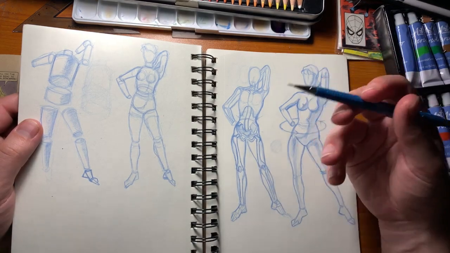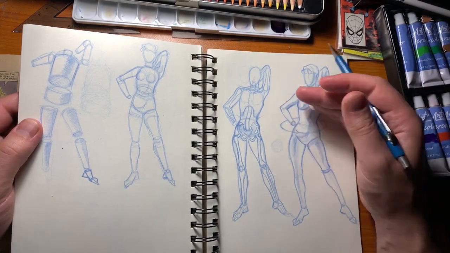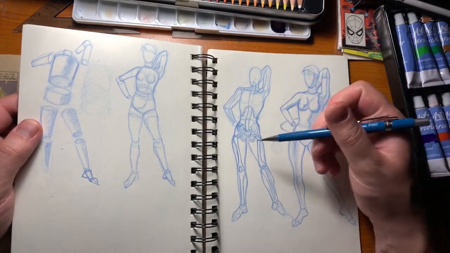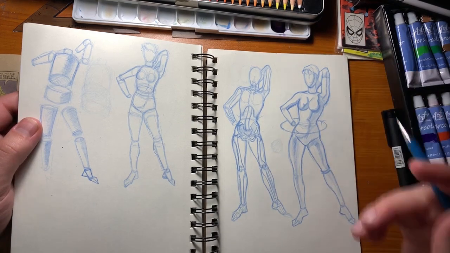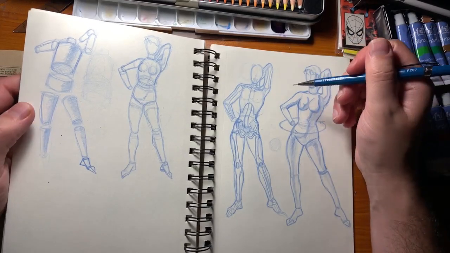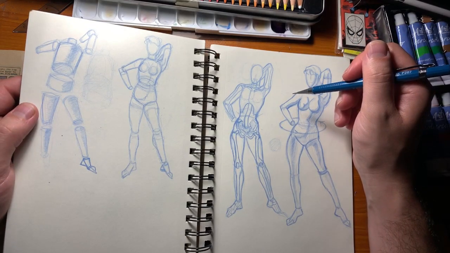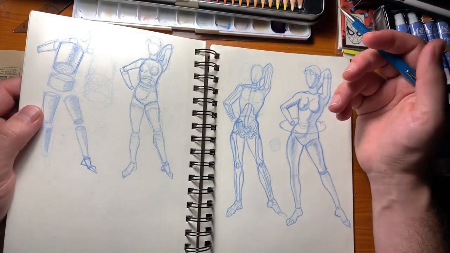By having a more in-depth understanding of all the different stages, all the different processes of the human figure, it gives you a more defined grasp of it all. It's just like anything else.